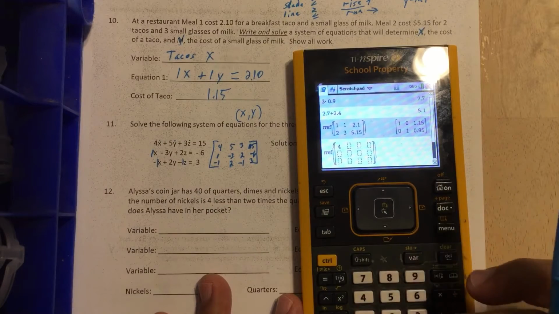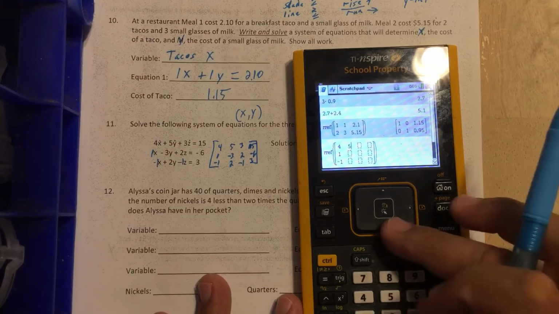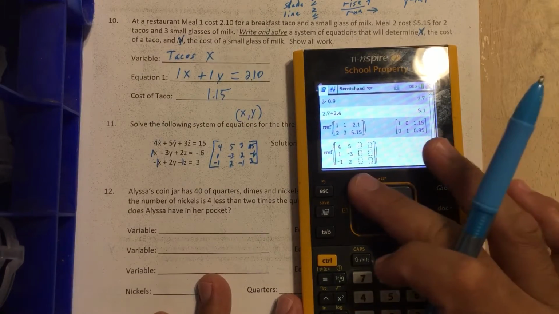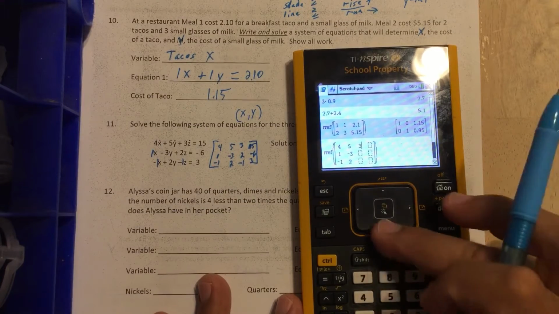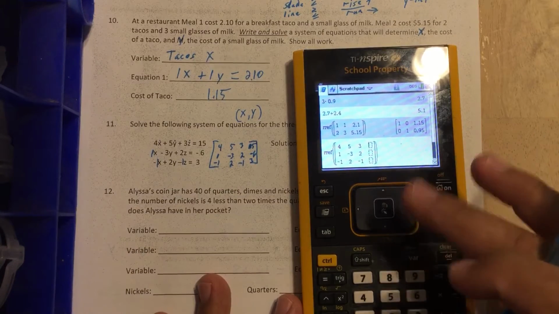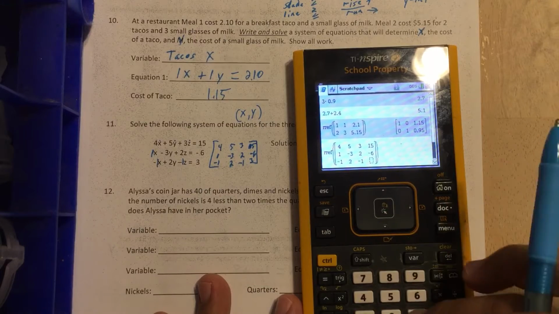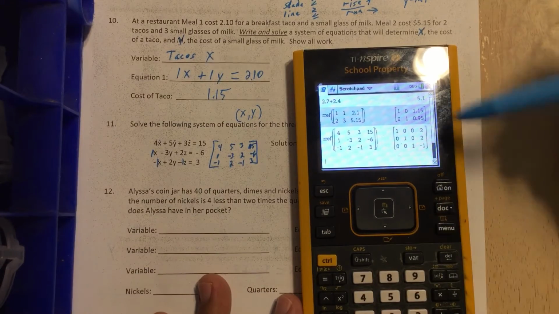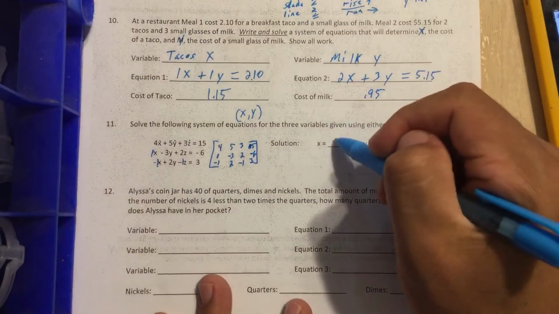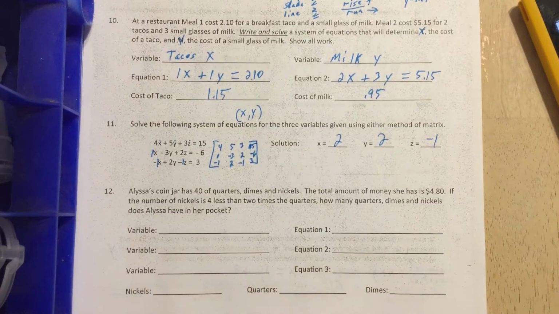So I got 4, 1, negative 1, 5, negative 3, 2, 3, 2, negative 1, 15, negative 6, and 3. All right, diagonal ones are good, so it's 2, 2, negative 1. My answer is 2, 2, negative 1, in the order they were supposed to be in.